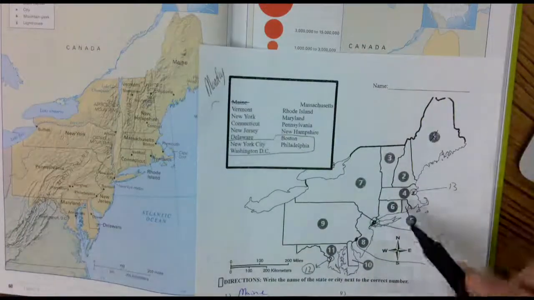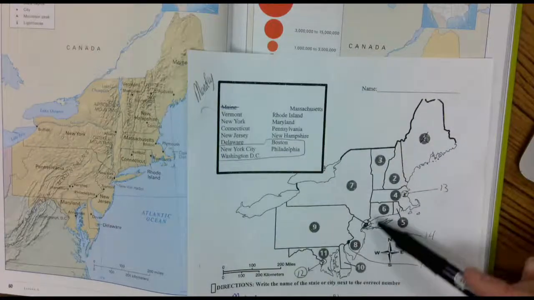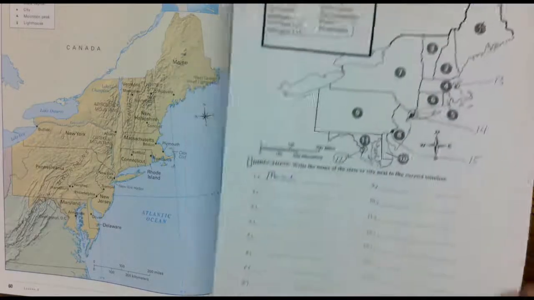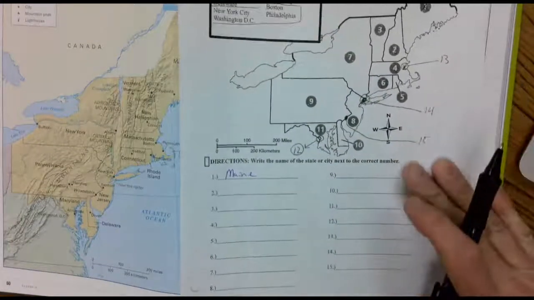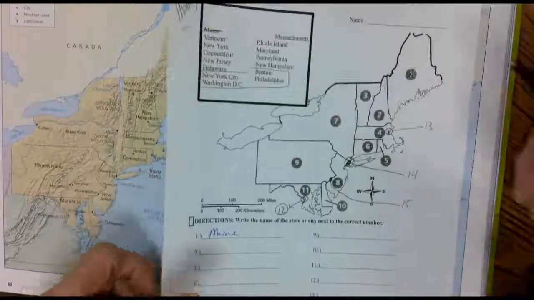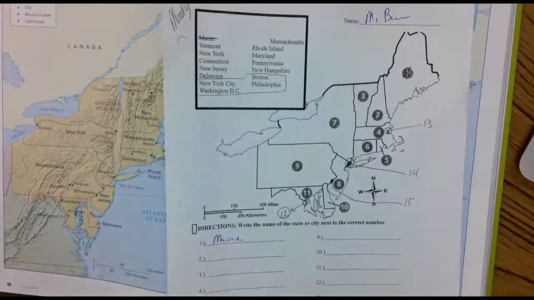Now, you can either go in number order, or you can go right around, if that works best for you, whichever way you choose. This is your assignment for today, to review the different states and some of the major cities in our Northeast. You can go ahead and put your name on the top. And then when you're done, it goes back into your Monday folder. That's all we're doing for social studies.